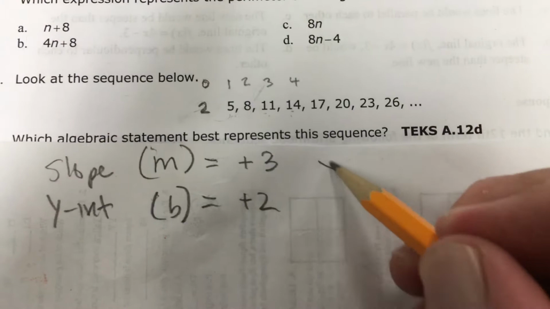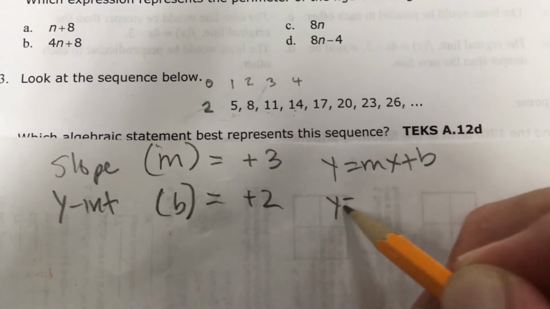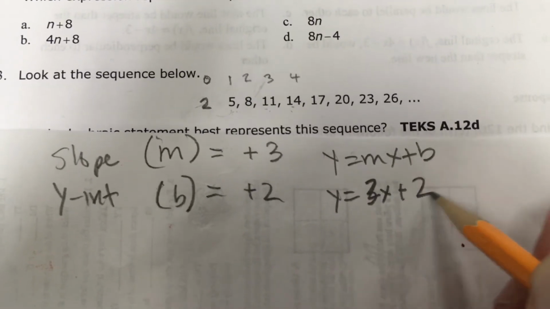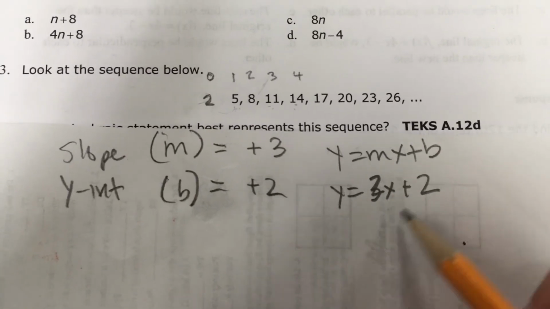So if we were to write out our equation in y equals mx plus b, we would have y equals 3x plus 2. And now we could use this equation to find any term that we needed in the sequence.